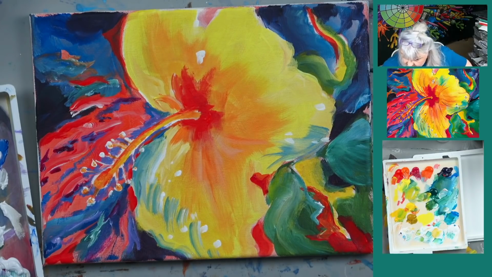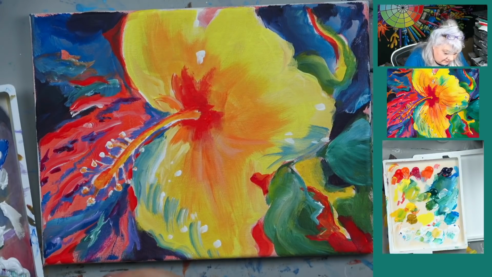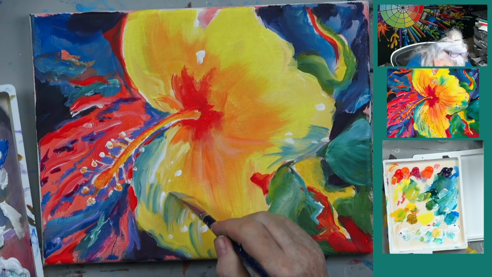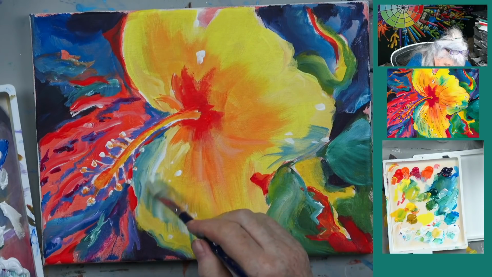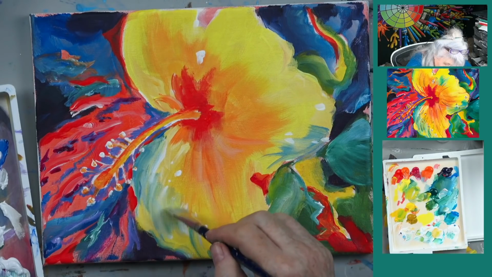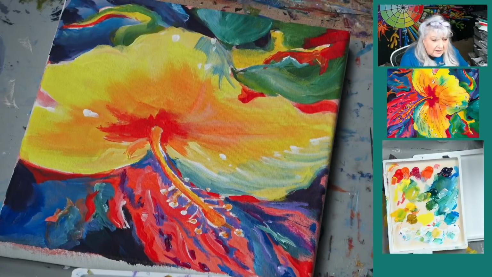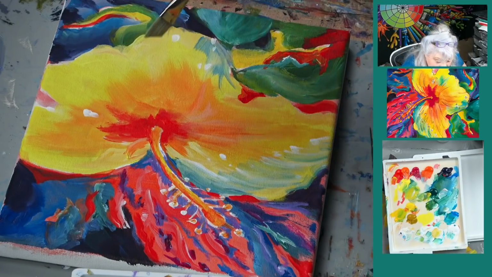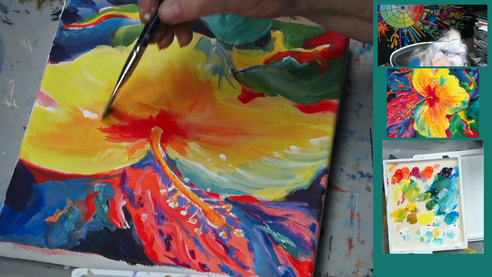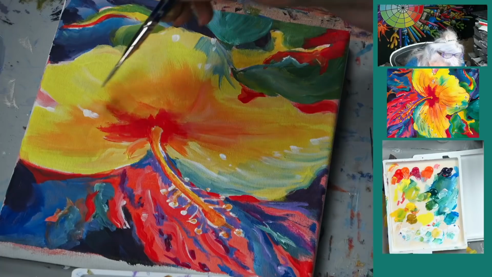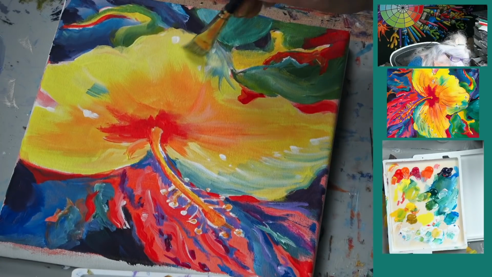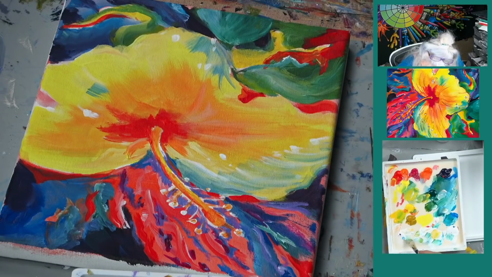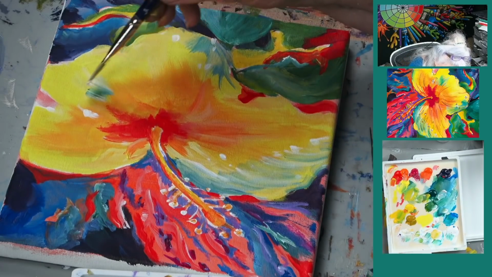Then I might take a larger brush, because I've dried everything now, and just soften this. Something where you barely see this in here like that.